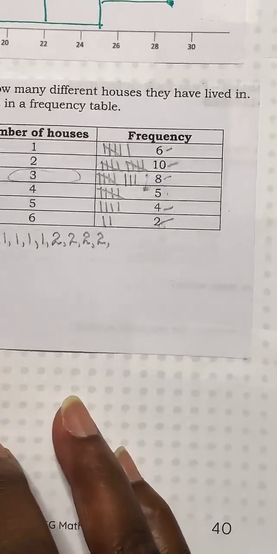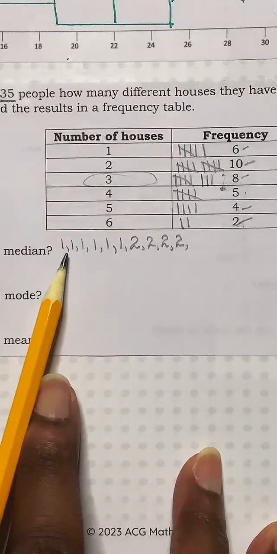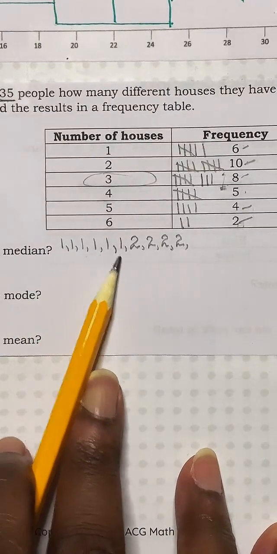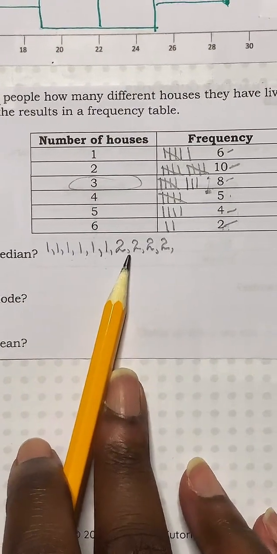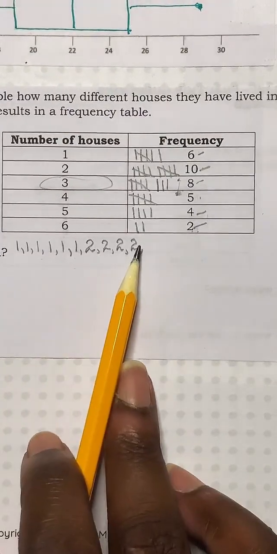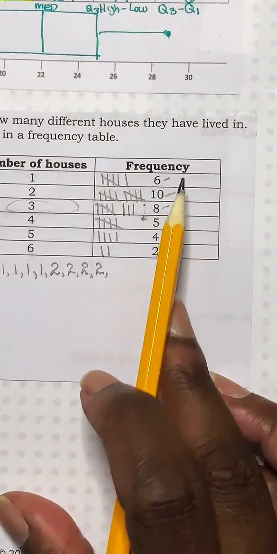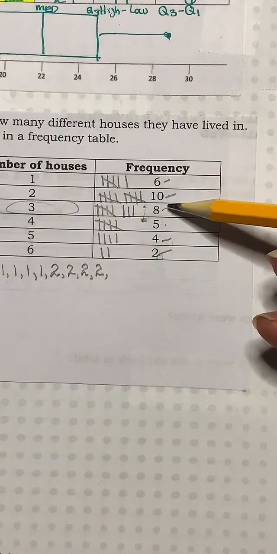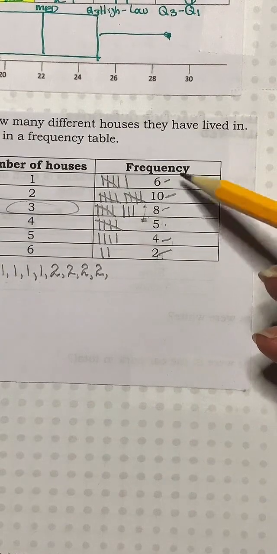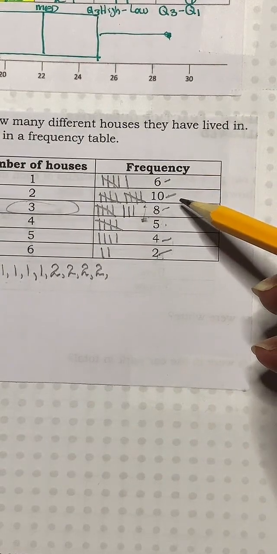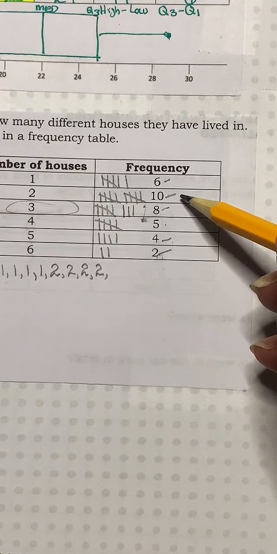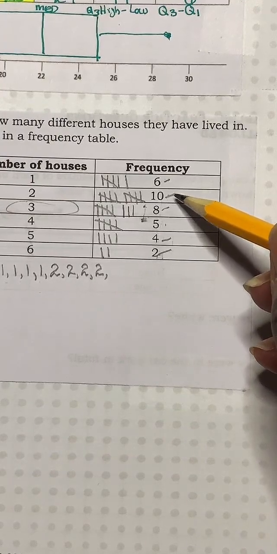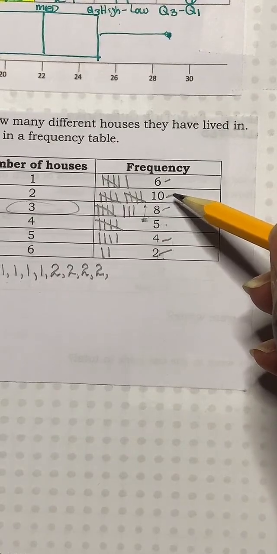it'll be 6 ones. 1, 1, 1, 1, 1, 1. Right? And then I would have 10 2s. Altogether, I would have 16 numbers. So if I know that my median is going to be somewhere around 17.5, I want to know roughly where that 17.5 would land.